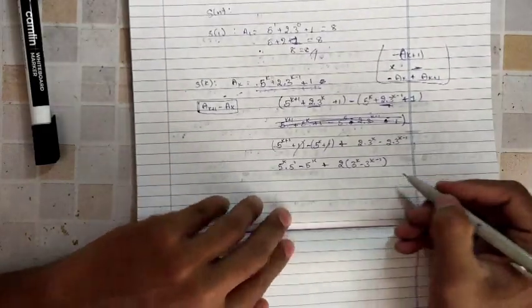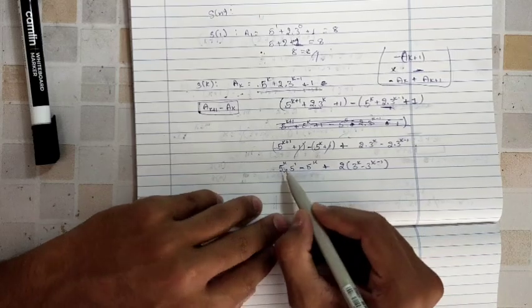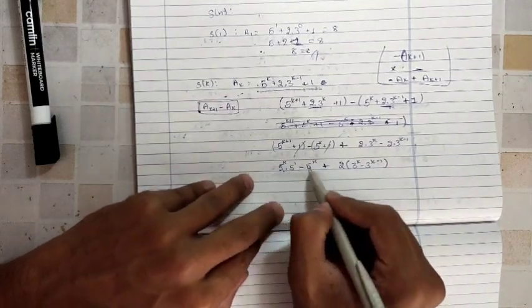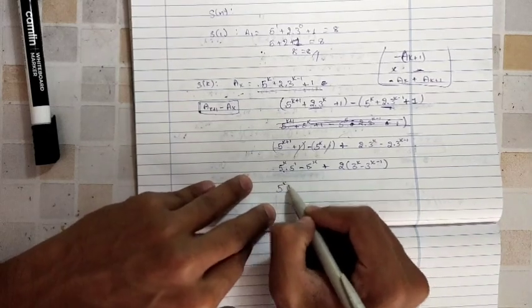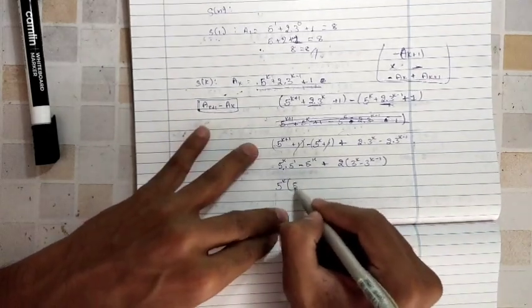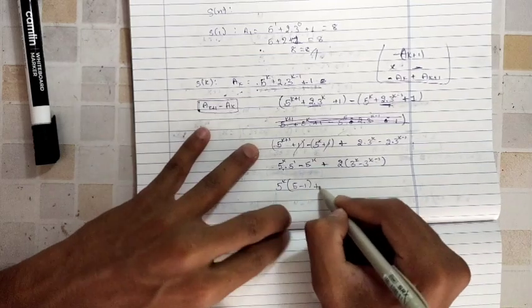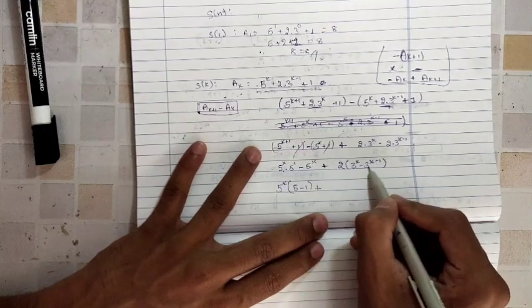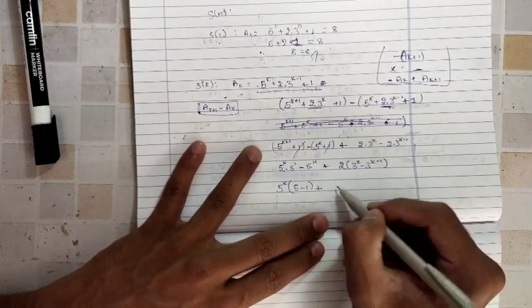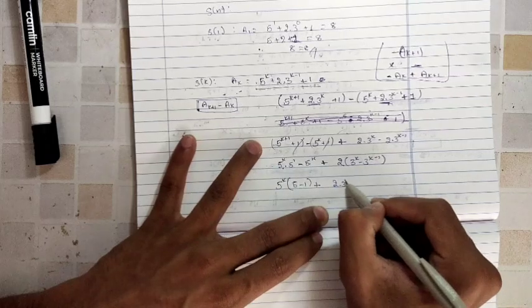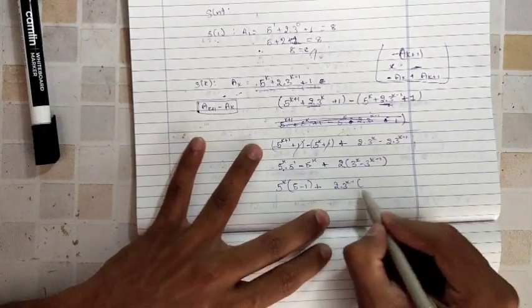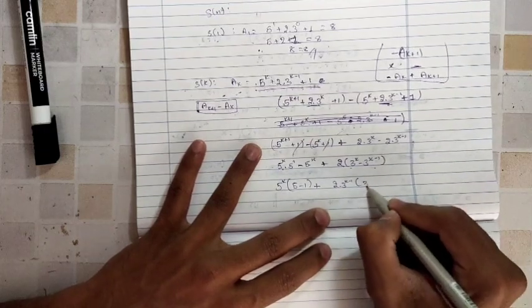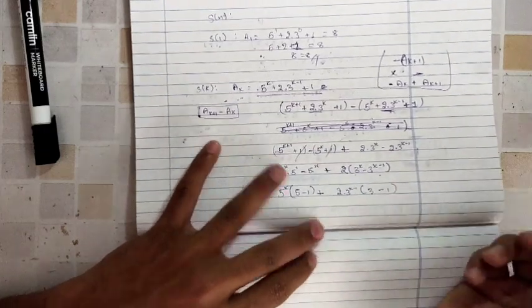This comes like this: 5 power k into, now here I will take 5 power k common, here also 5 power k. So 5 power k I will take common, so it will be 5 minus 1, plus, and here I am taking 2 into 3 power k minus 1 common. If I multiply this again inside, I have to get these two terms. So how it will be, 3 minus 1.